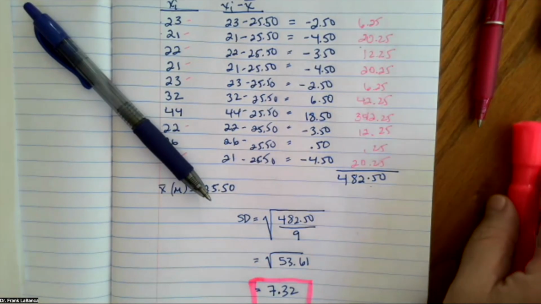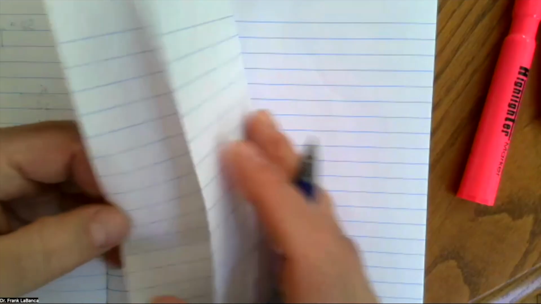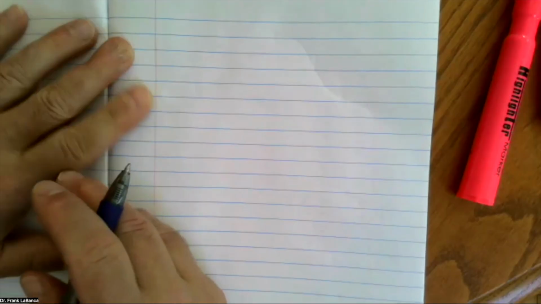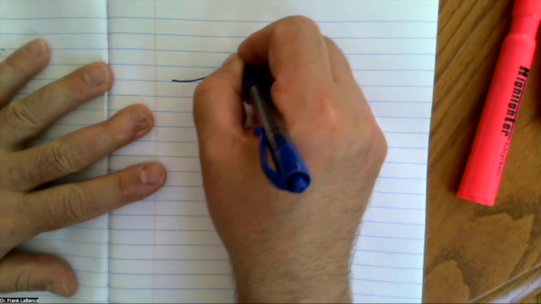All right, let's take this apart a little bit. We'll conceptualize what this means. So let's see what this means. Let's draw a bell curve.